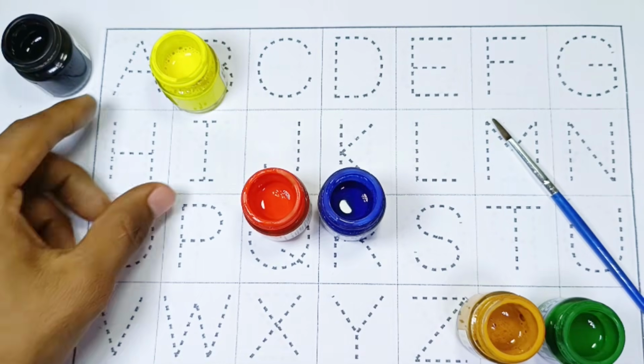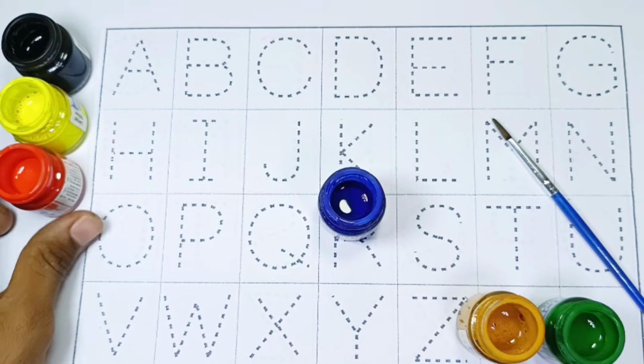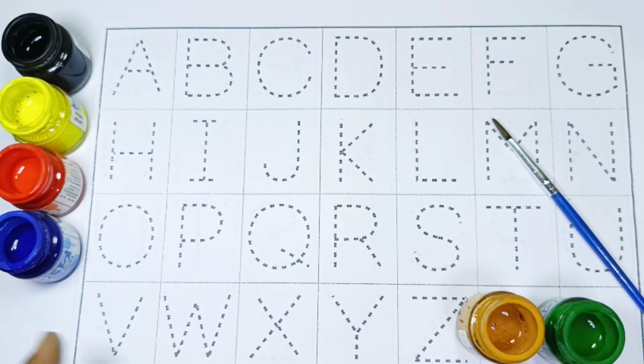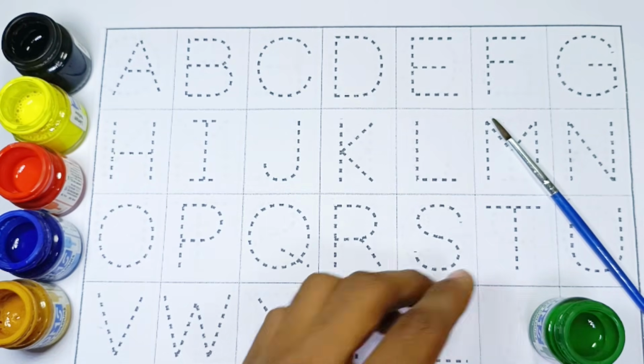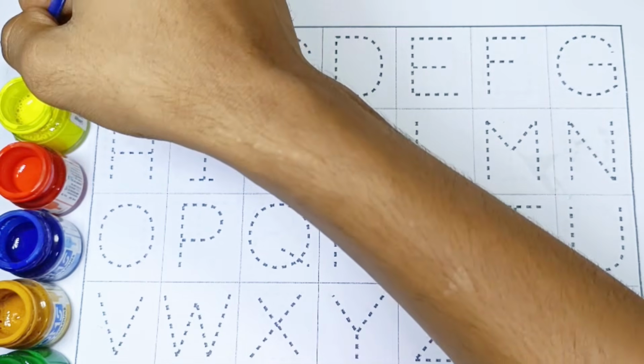Black color, yellow color, red color, blue color, yellow ochre color, and green color. Kids, now you draw A and use black color.